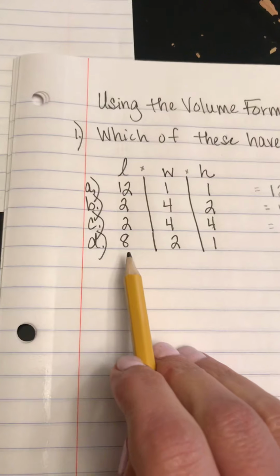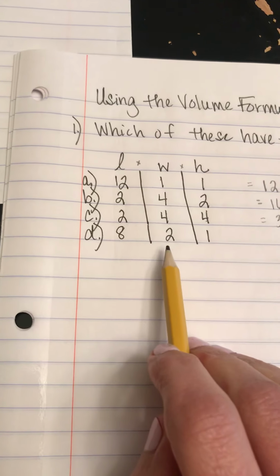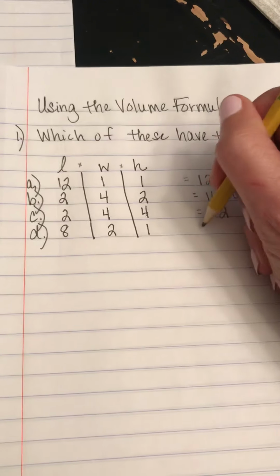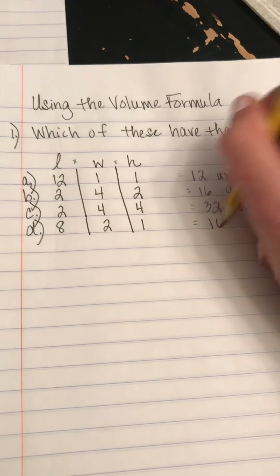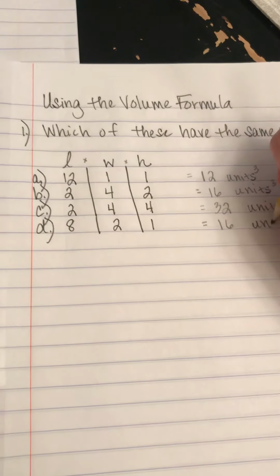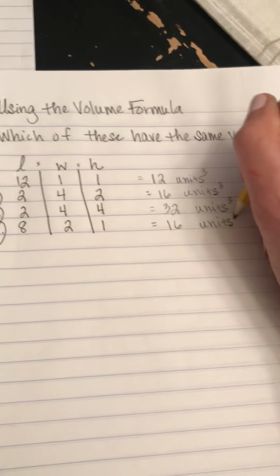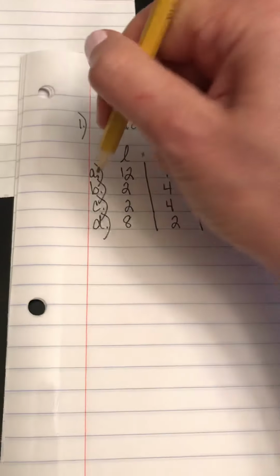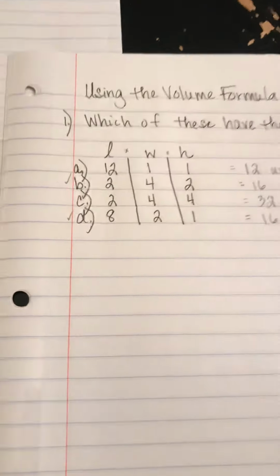We have 8 times 2, so that's 16. 16 times 1 is 16. Ooh, here we go. We found our match. So we only had 2 that matched here, and the 2 that matched were what? B and D. So B and D matched.